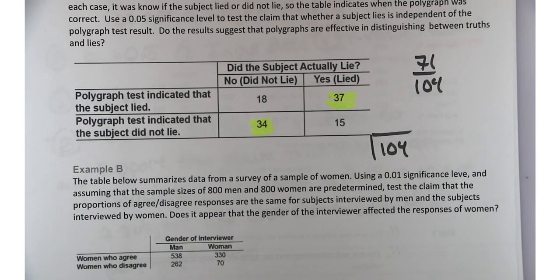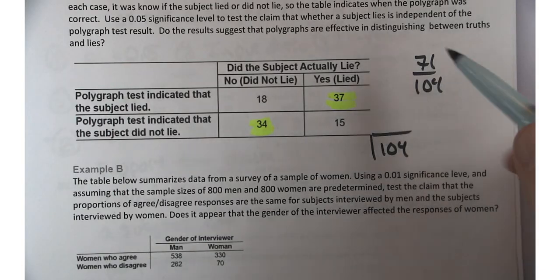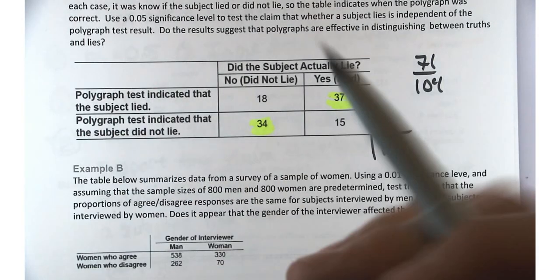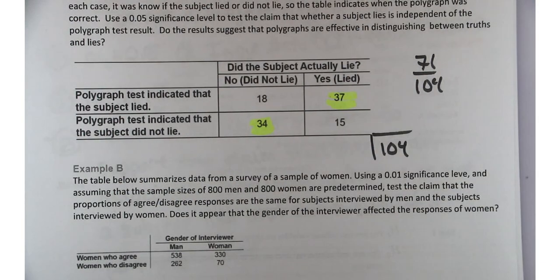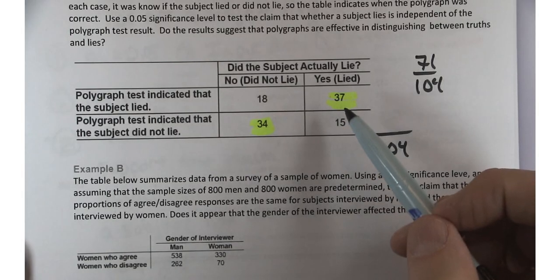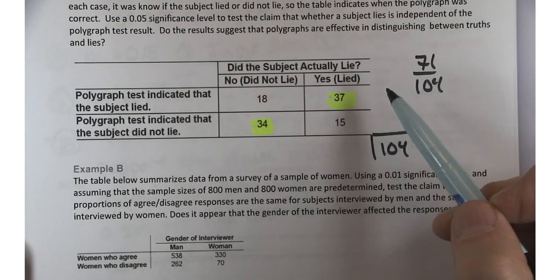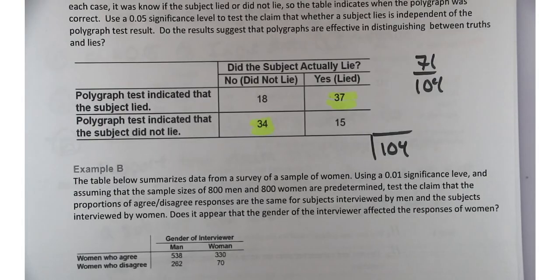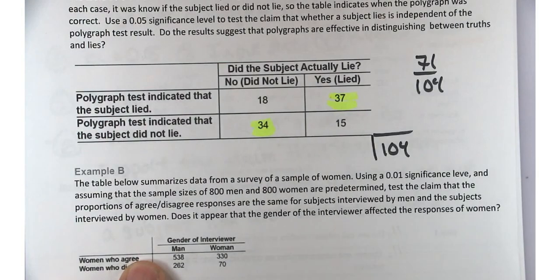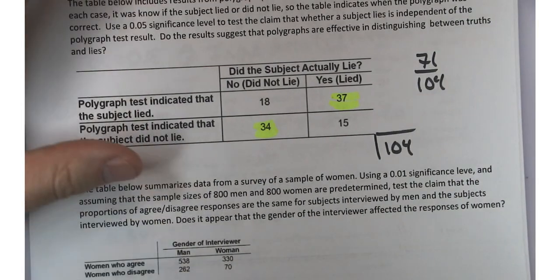I don't know. Somebody can check me on that. So it's not perfect, but all we're concluding is that there's an association. Maybe there's a tendency for people to be diagnosed correctly. Okay, great. Is it perfect? No. But there is that tendency, and that's as far as we can conclude on this one.